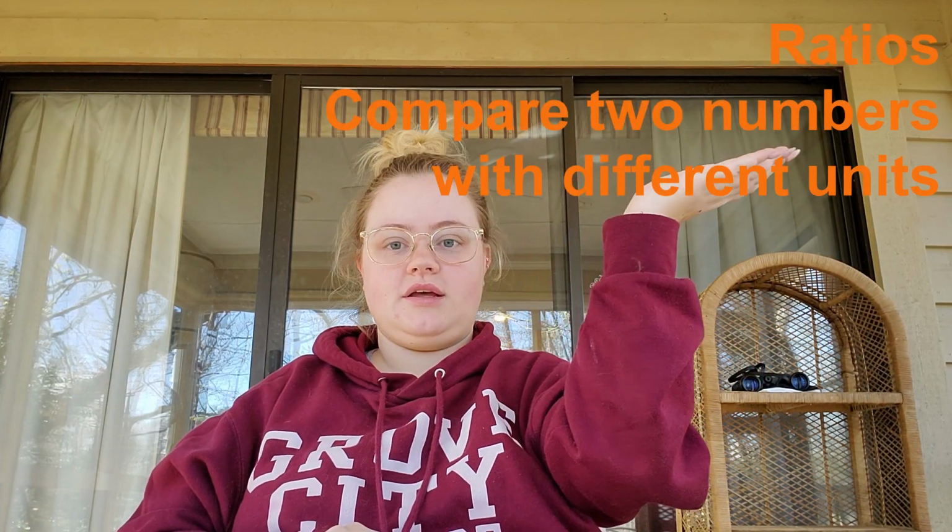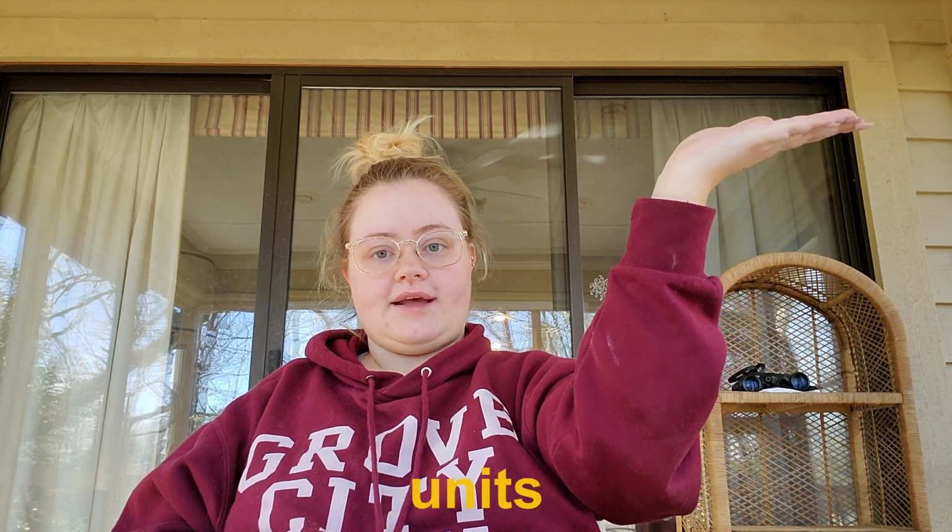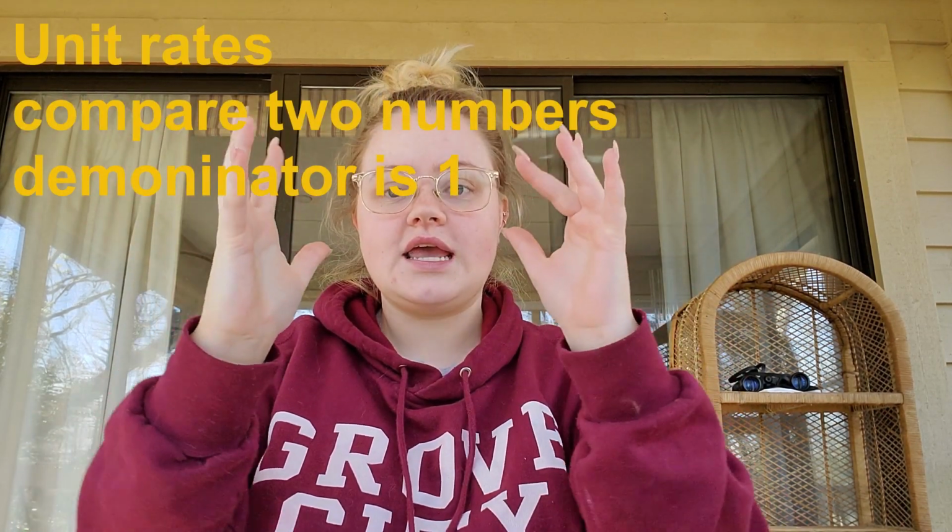We did an activity in class where a ratio is just comparing two numbers. Do you remember those fruit snacks? Like oranges to grapes? That's comparing two numbers with units. The units are very important. We need to have the units in order to be happy mathers, okay? That's ratios. Unit rates: what unit rates are is taking that ratio and putting it over one.